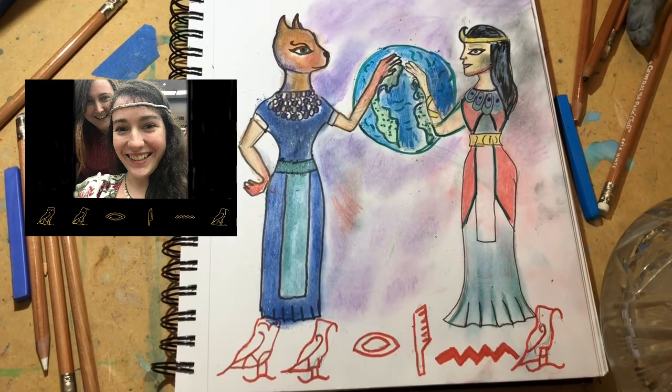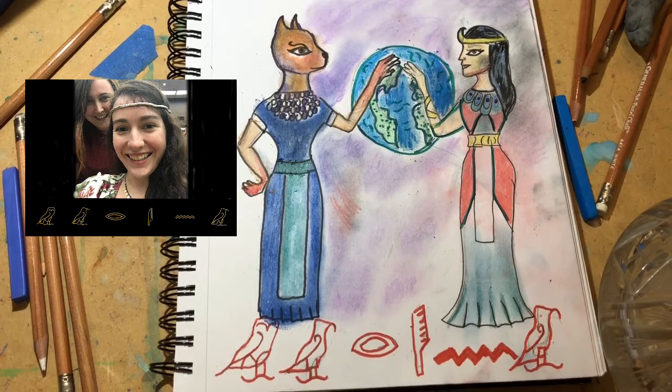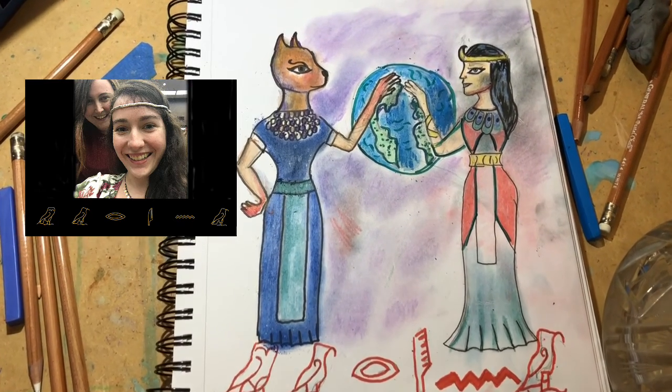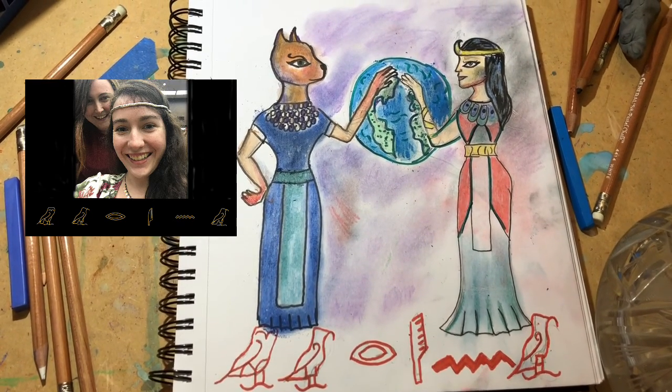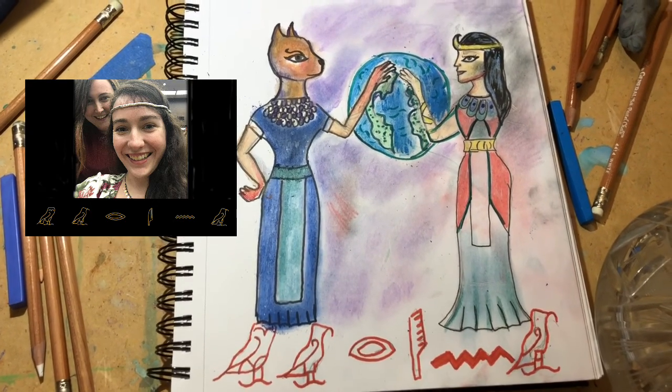Just make sure that you put your name somewhere in the drawing in hieroglyphics. It can be vertical or horizontal. It's up to you how you want to do it. All right? Most important thing is to have fun.